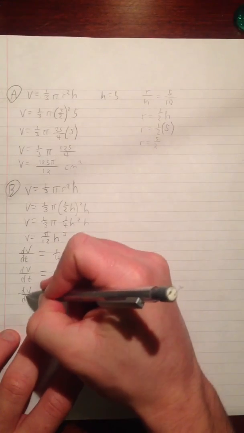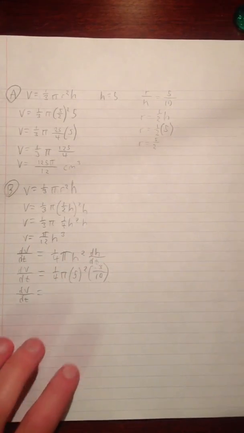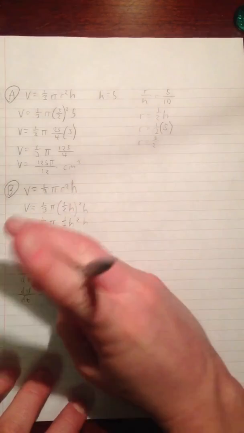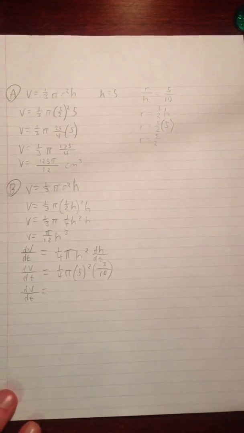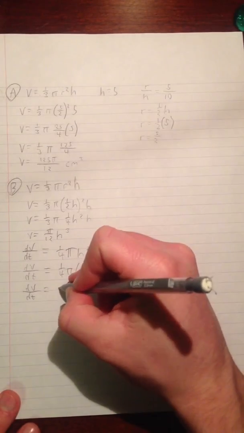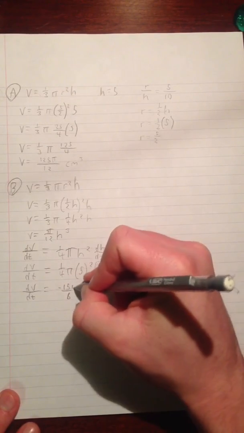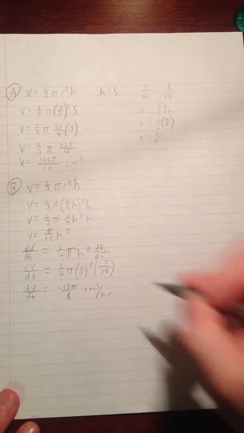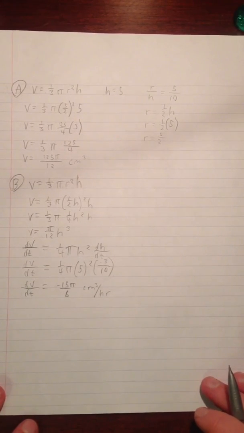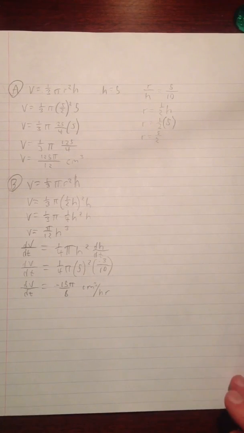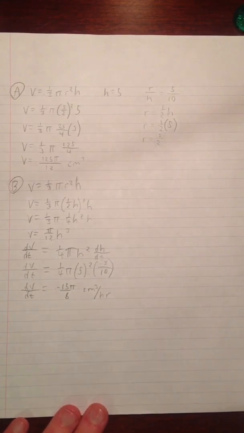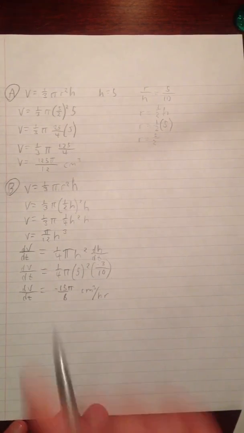So now we're just going to simplify, or actually, you know what? You can just plug this in your calculator because it's calculator active again. So you will get -15 pi over 8 centimeters squared per hour. Okay, so that deals with B. Okay, just found the rate of change of the volume of water in the container with respect to time. There you go. That's how you do it. You just find the derivative.